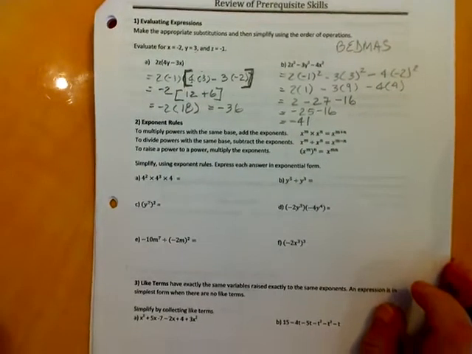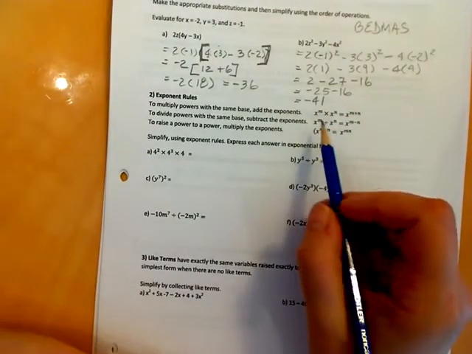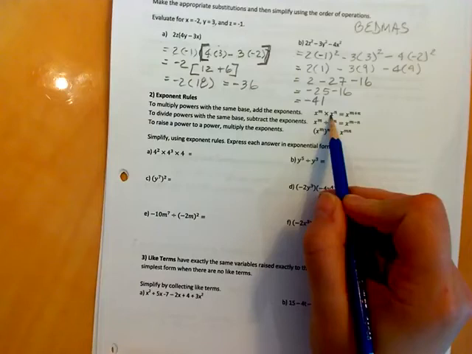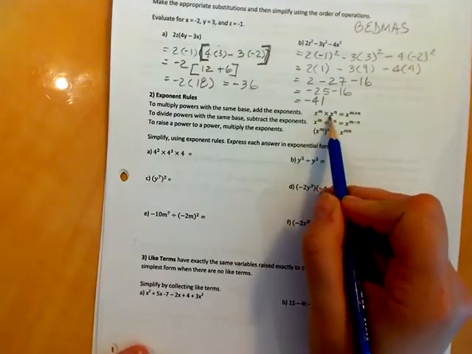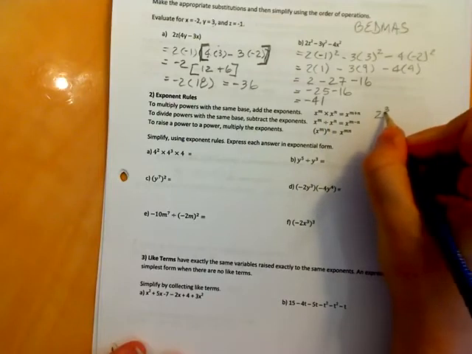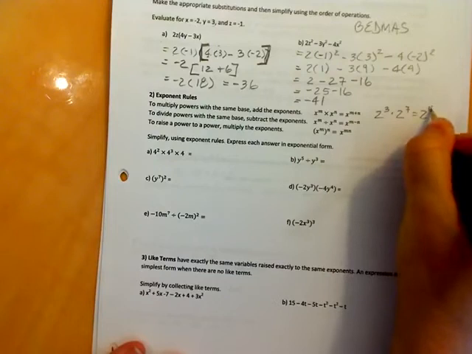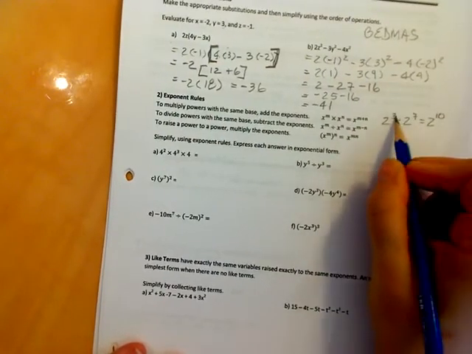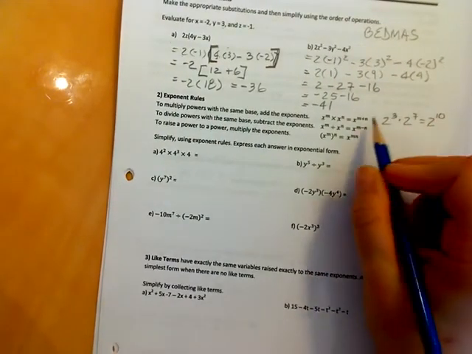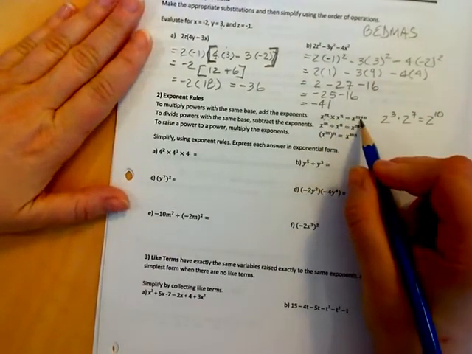Okay, now let's take a look at our exponent rules. So we know that when we're multiplying and bases are the same, whether we have variables or constants, so if we have 2 to the 3 times 2 to the 7, we know that's going to be 2 to the 10. Bases are the same, we multiply, so we add the exponents. Bases are the same, multiplying, we add the exponents.